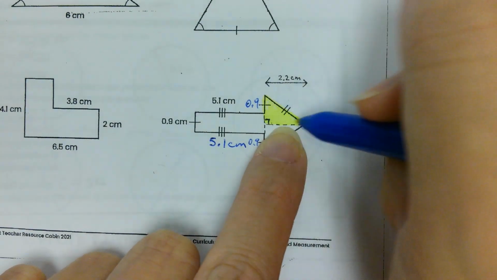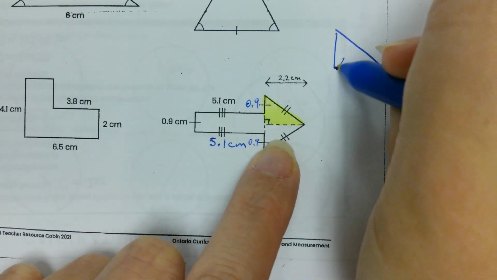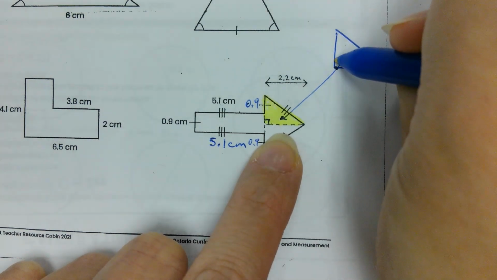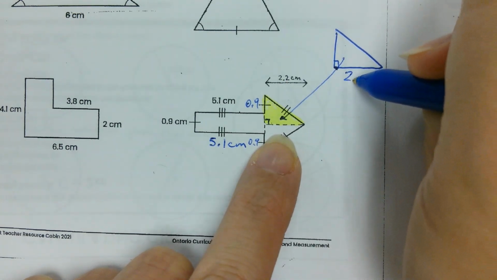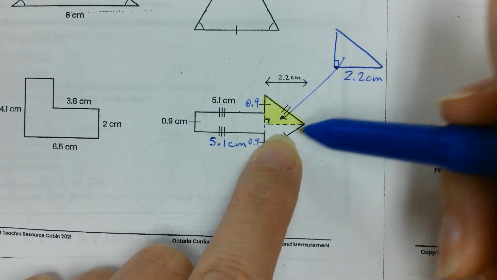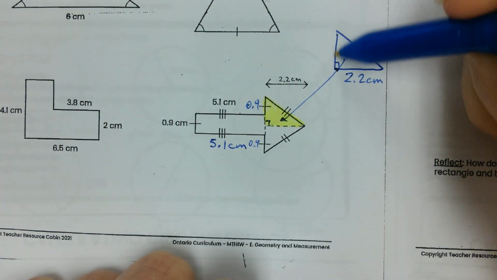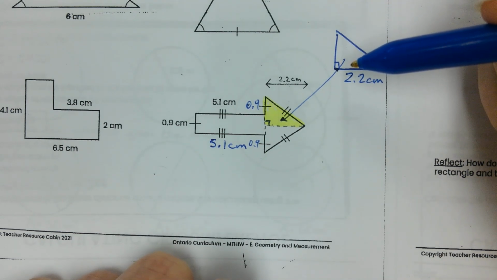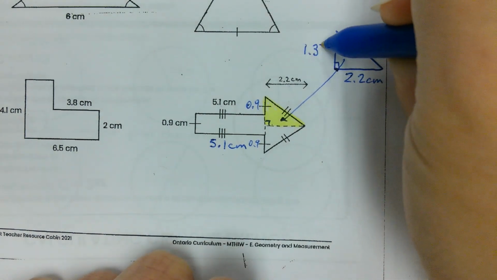So if I were to redraw this, I'm just redrawing it so that it's a little easier to see. This bottom part is 2.2 centimeters. We know that's given. But how long is this part? 1.35. Petro, how did you get that?